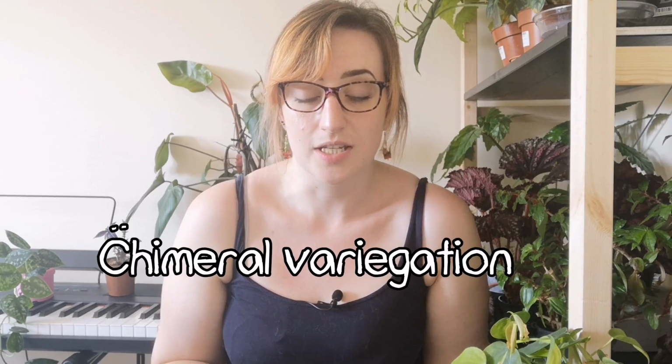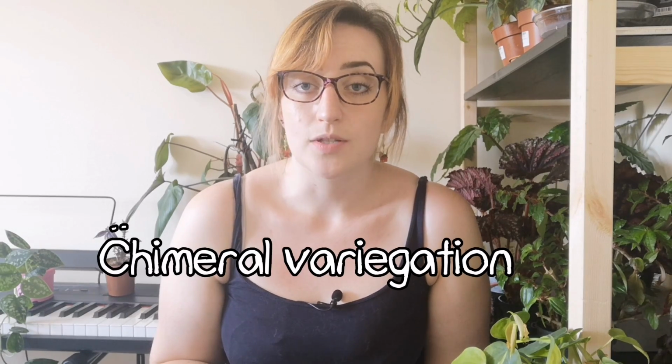So the first type of variegation is called chimeral variegation. This is a mutation, and it's basically where randomly within a plant there is a presence of two types of plant tissue. And that combination is what produces the variegation and the difference between the colours in your leaf. This is an unstable type of variegation.